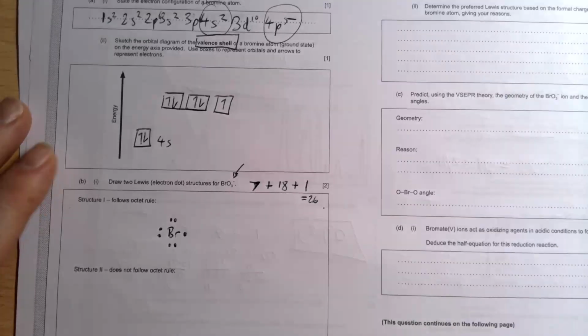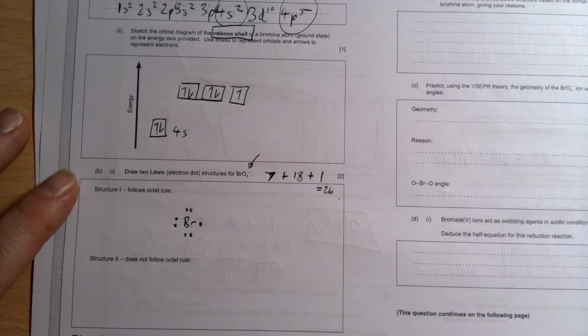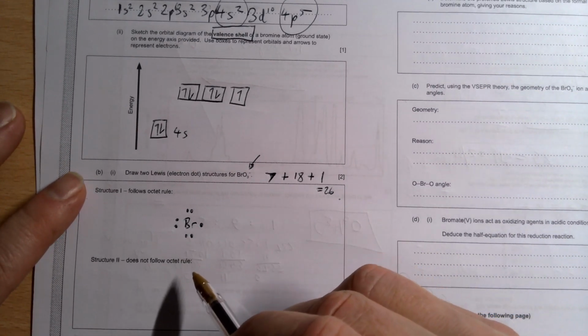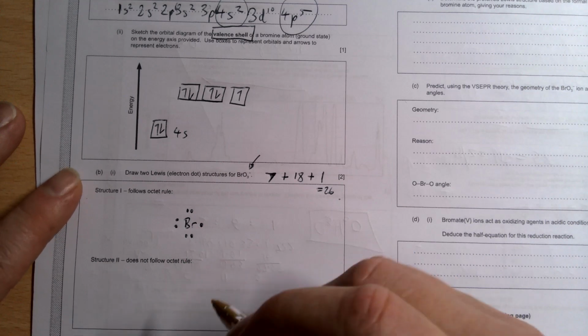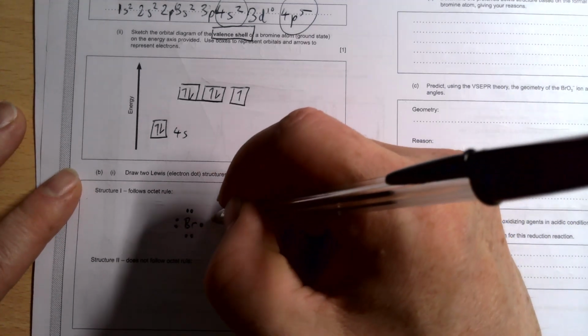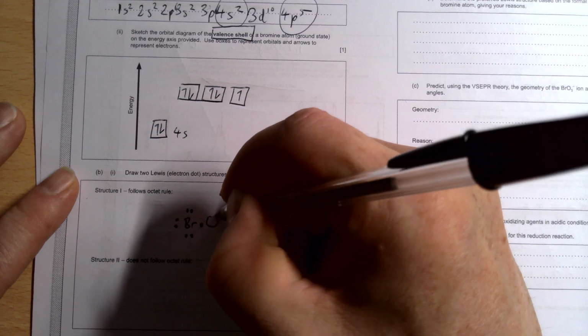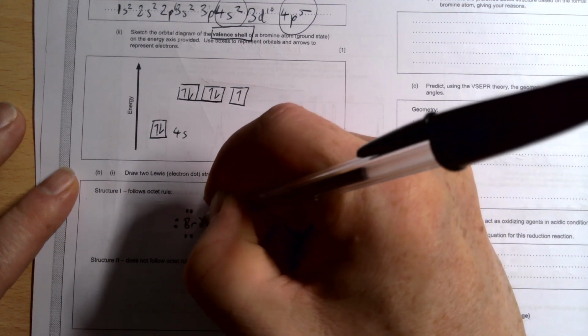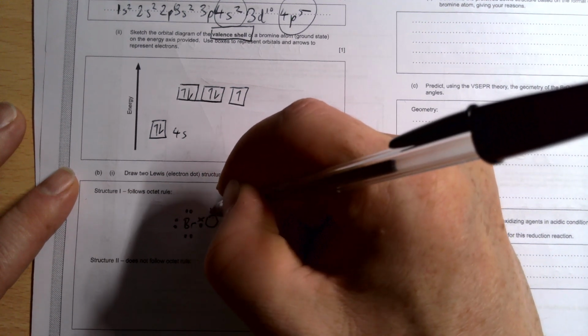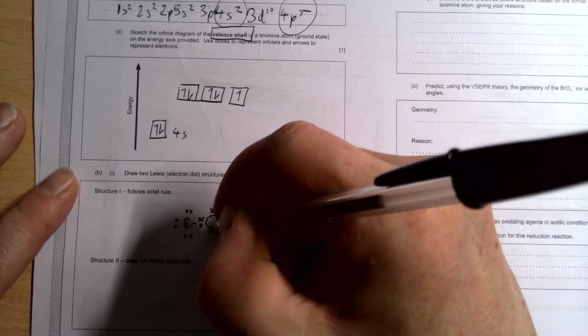I'm not going to draw an oxygen for you. You have to do that. 6 electrons in the outer shell. So let's start by drawing a bond between bromine and oxygen here. We'll draw these as crosses, why not? Just to show you where the electrons have come from.